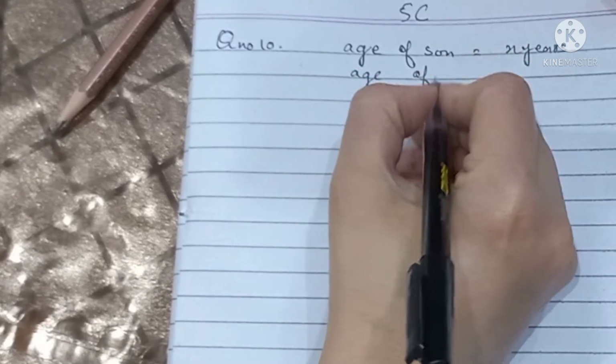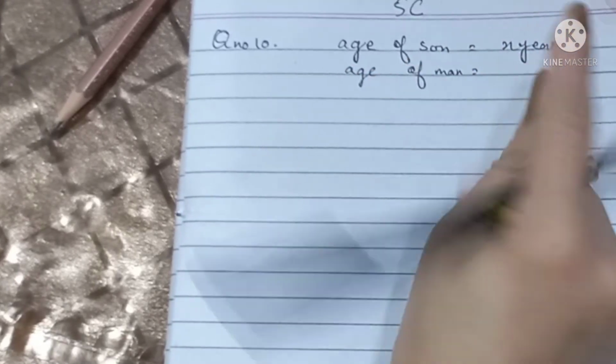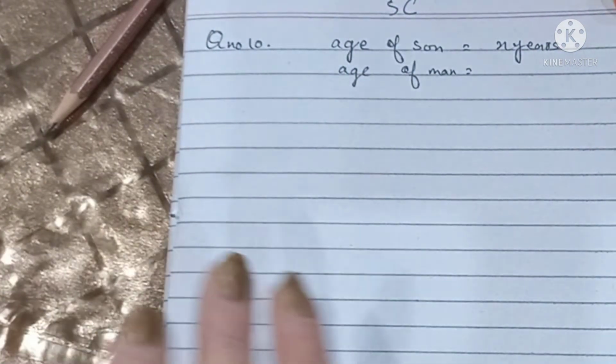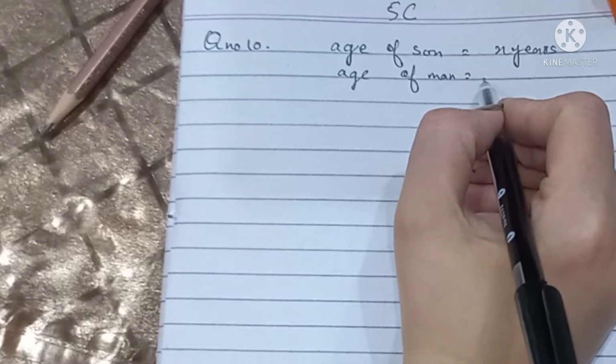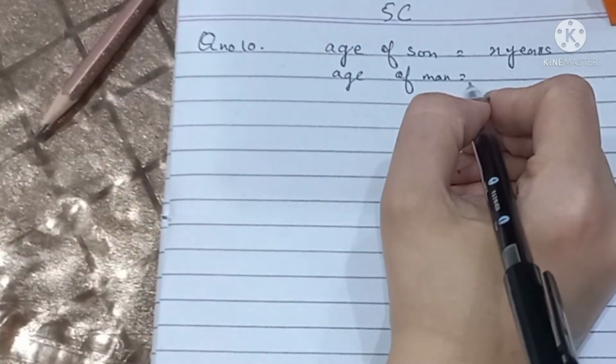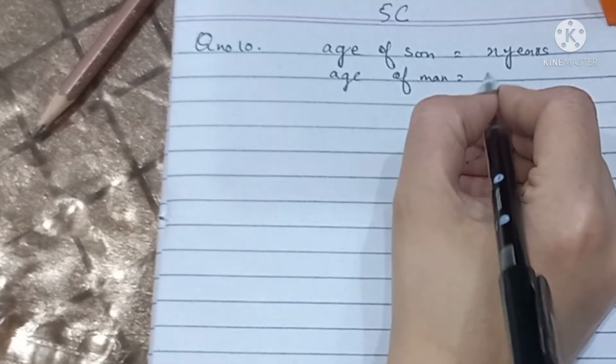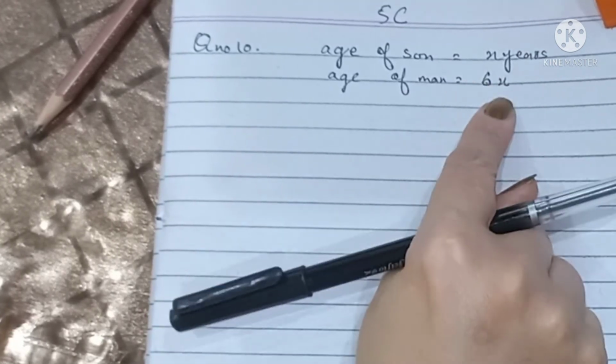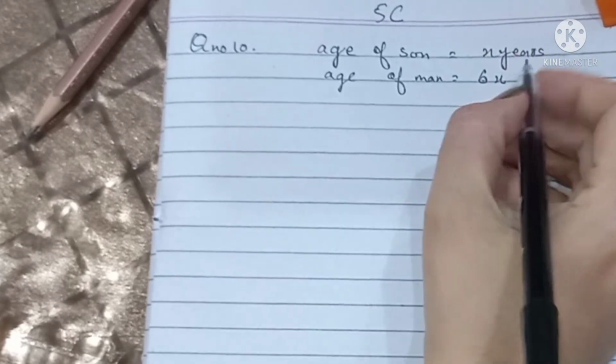Age of man, we don't know, but they have given us a condition that he is 6 times his son's age. So how will we write the expression? 6 multiplied by x years.